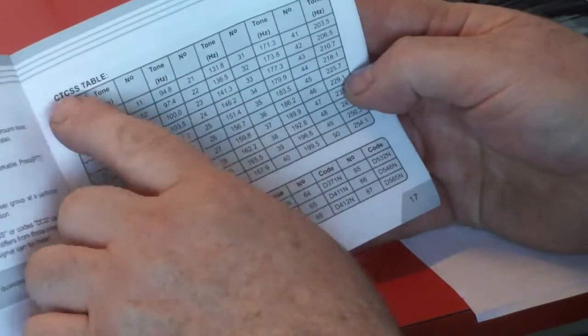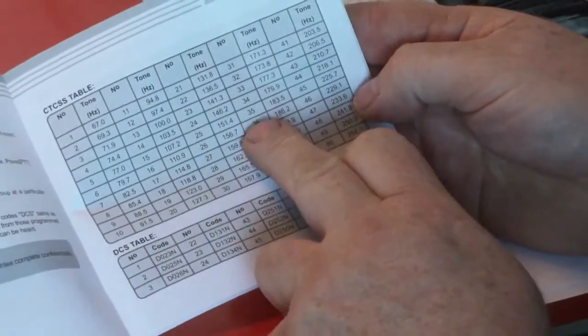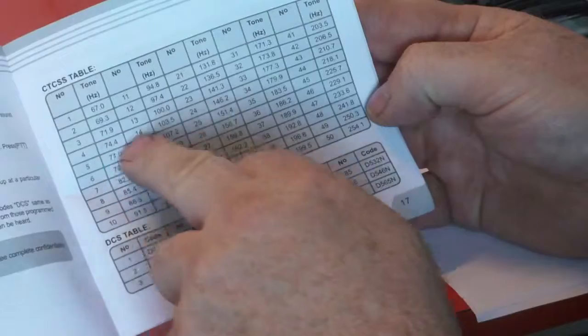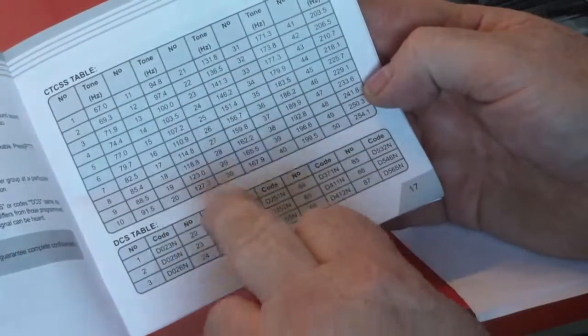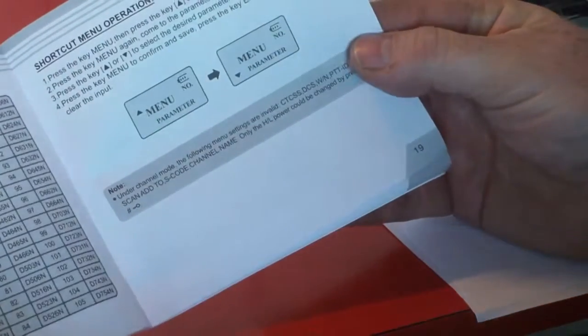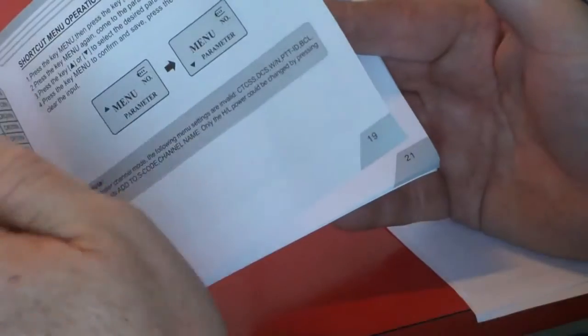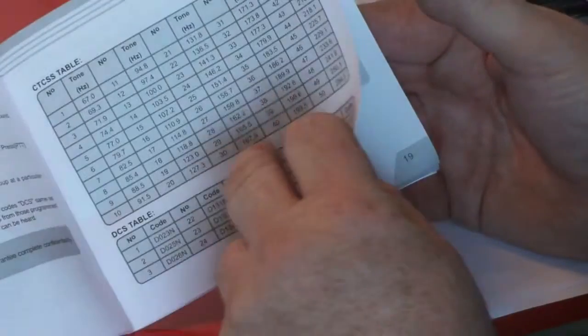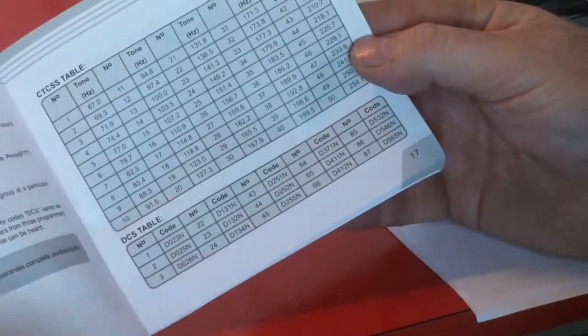Yeah, so where you've got your CTCSS, which is your analog squelch settings, and you've got your digital ones. So you've literally got there over 100 different squelch settings with digital code, which is real good.